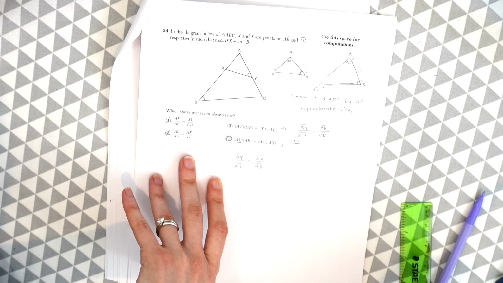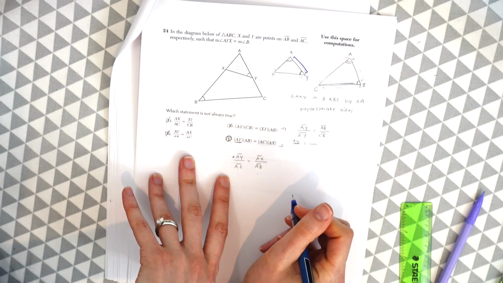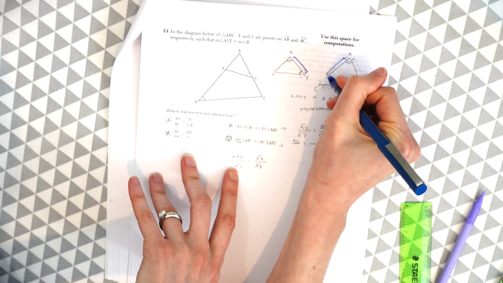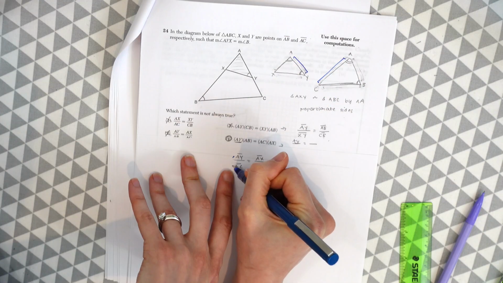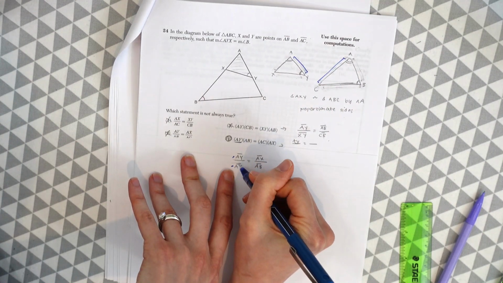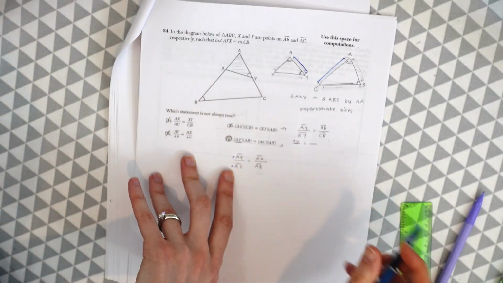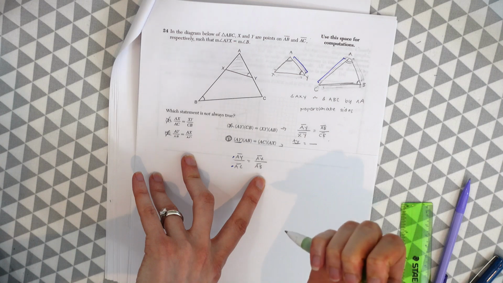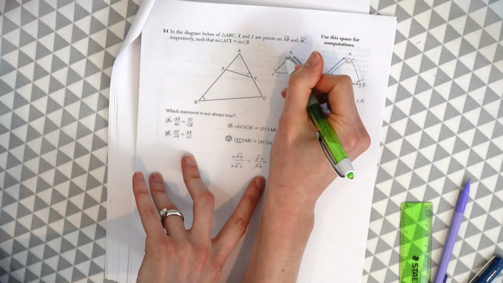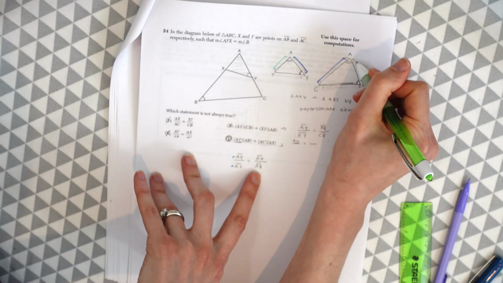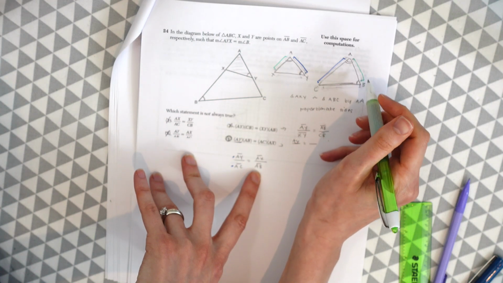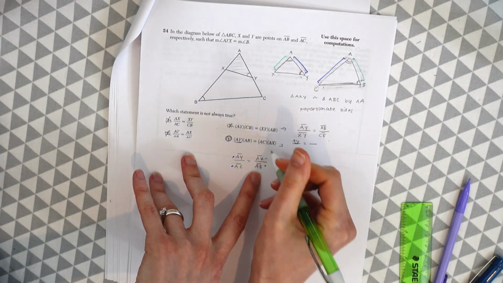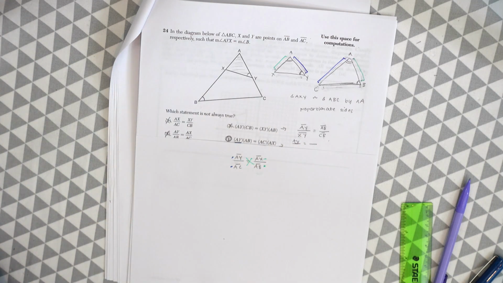So we have AY over AC. Okay, so now notice we have the right side of the little triangle and then the left side of the triangle. So already this is not looking good because you want both sides to match. Is equal to AX to AB. So they have their sides mixed up here. So AX is the left side of the little triangle and then AB is the right side of the bigger triangle. So we know that this is no good and is not always true, and choice 4 is our answer.